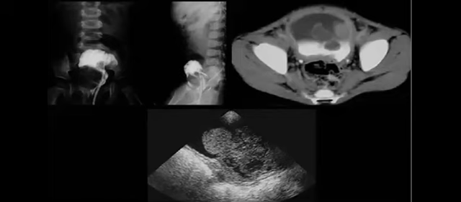Hemangioma maybe, or hemorrhage clots. Hematoma. So don't just go for one diagnosis. It can be this one or this one.